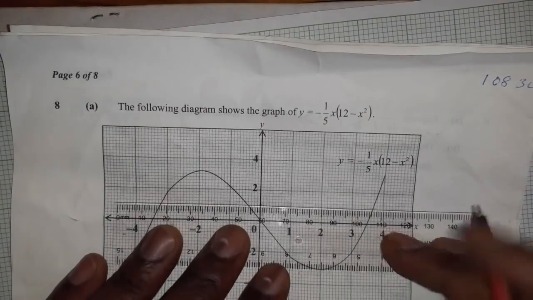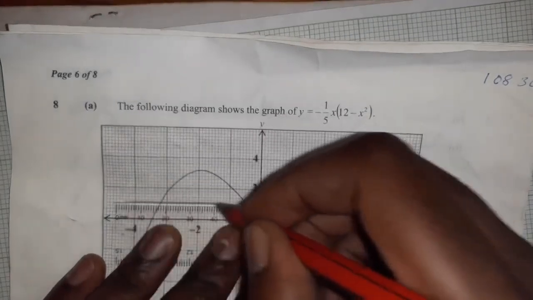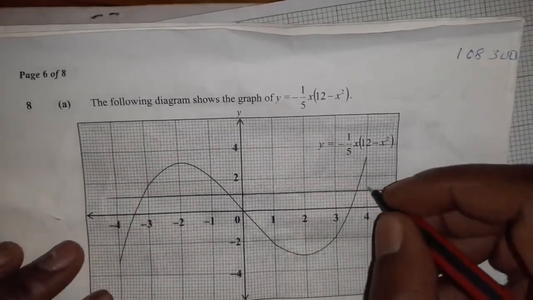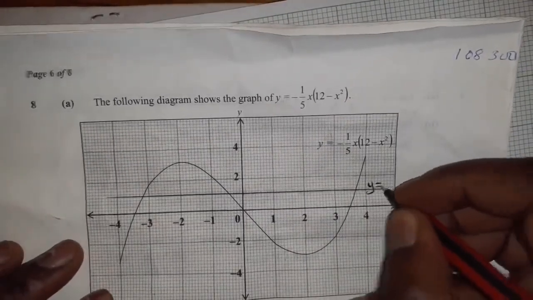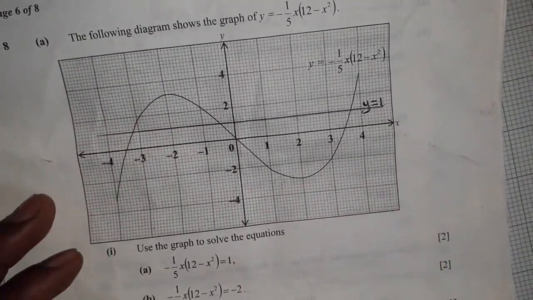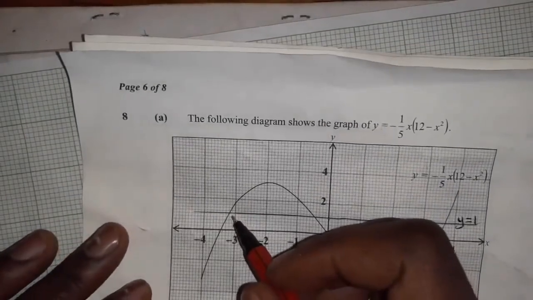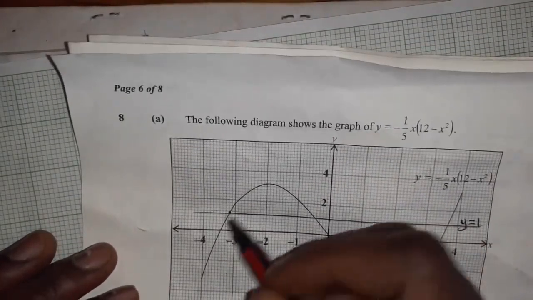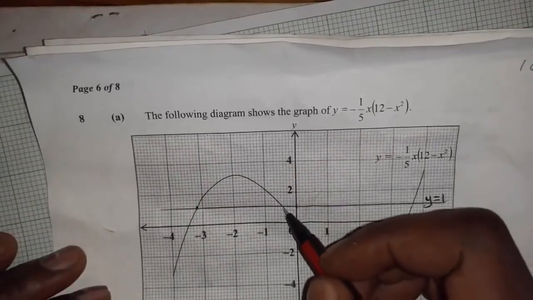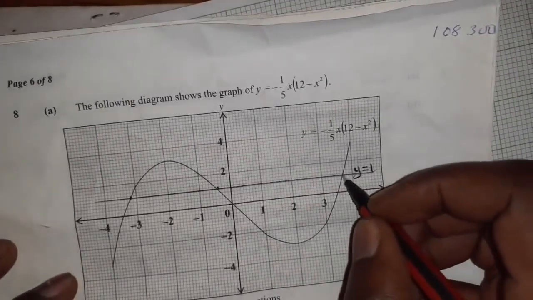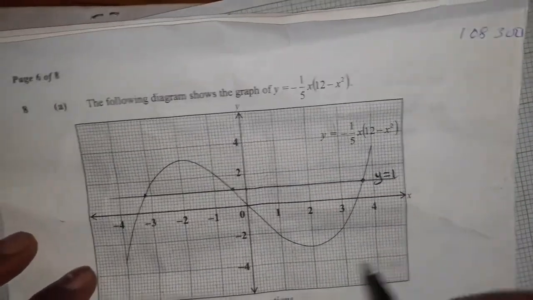Okay, we'll draw a straight line, this one. You've seen that one? So this is like y is equal to 1, which is this one here. So now we get the x coordinates of these points: this point here, where this graph cuts this line, and this other point here, and then this one here. What are the x coordinates here?